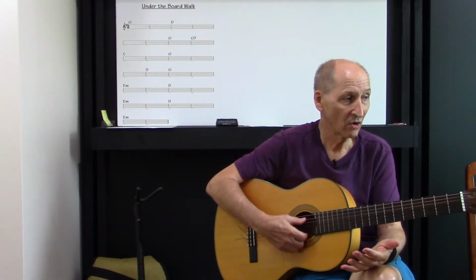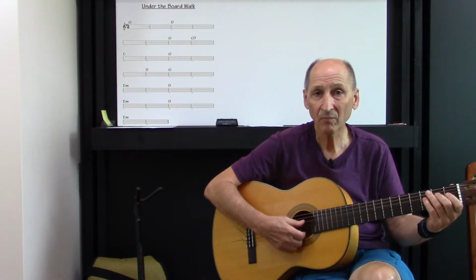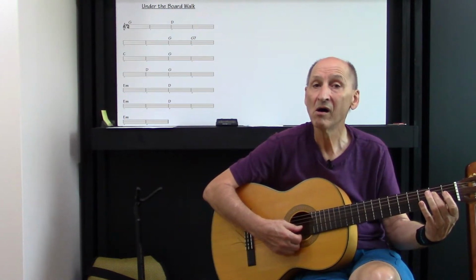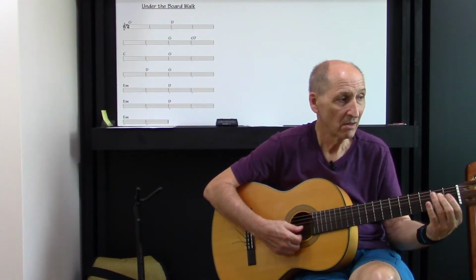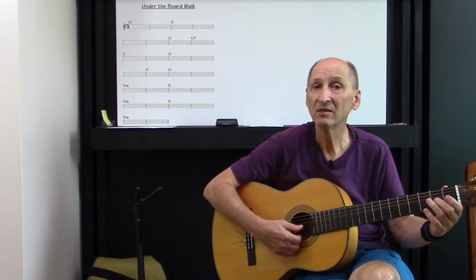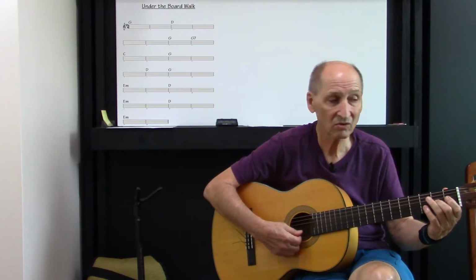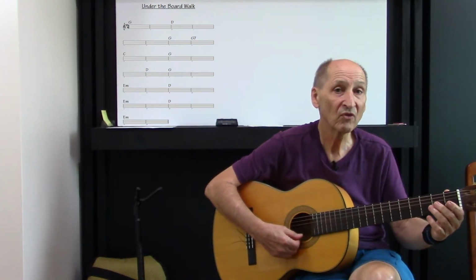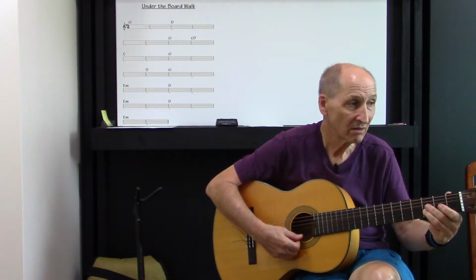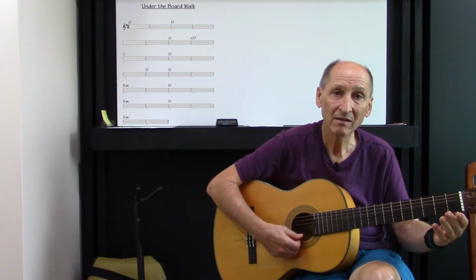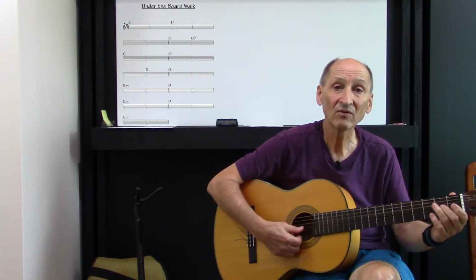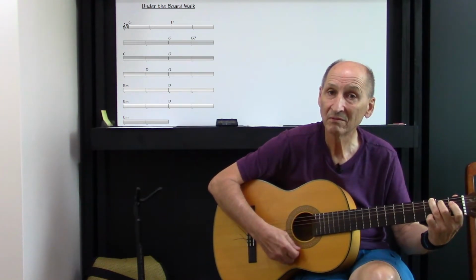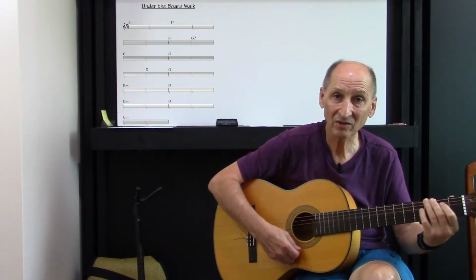Real quickly, going over each one, starting with the top one there on the 4th string, 2nd finger, 4th string, 2nd fret, open 3rd, 2nd finger, 2nd fret on the 3rd string, open 2nd, 3rd finger, 3rd fret on the 2nd, open 2nd, 2nd finger, 2nd fret on the 3rd, and then it's your G chord. All right, that's the first way.